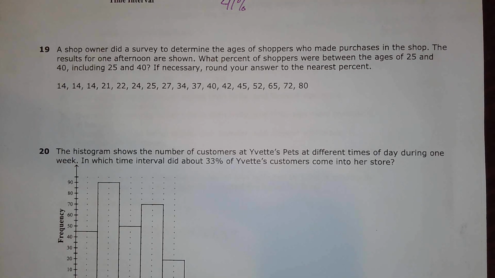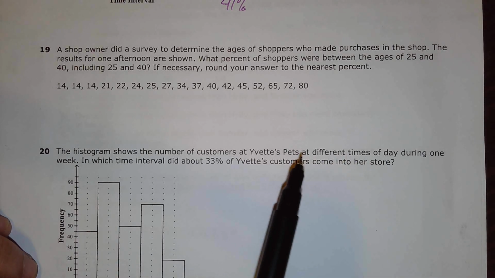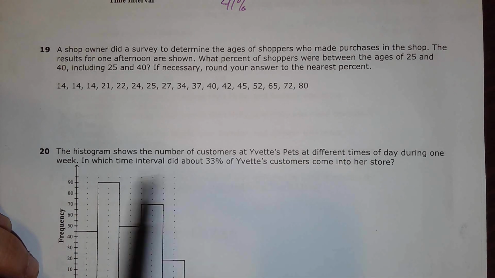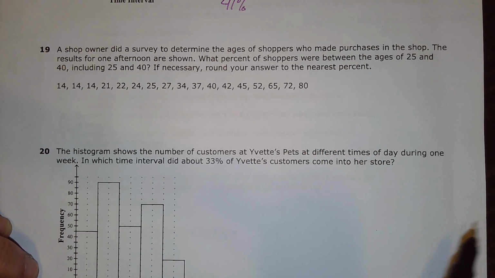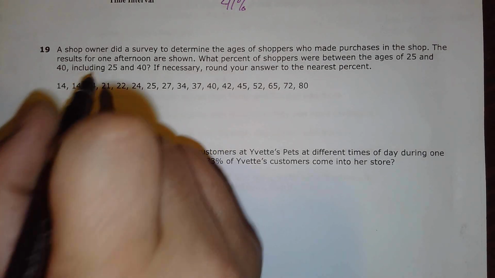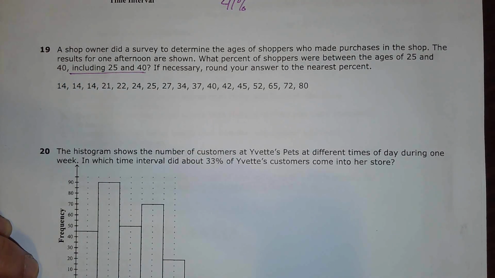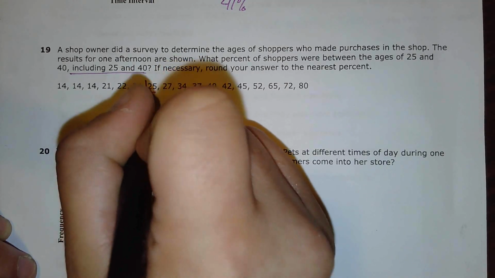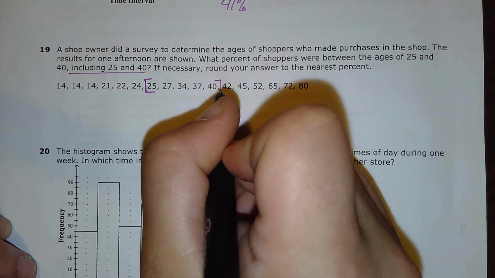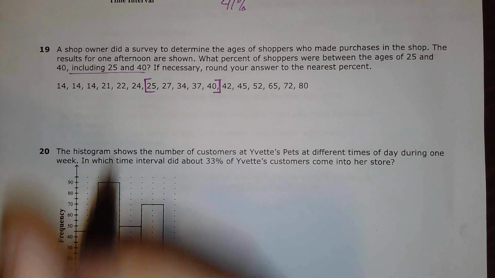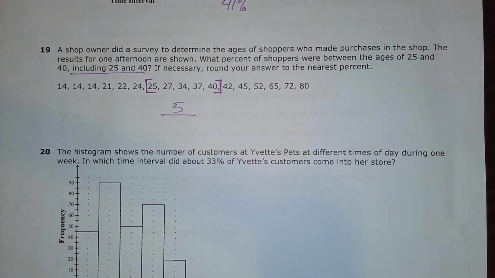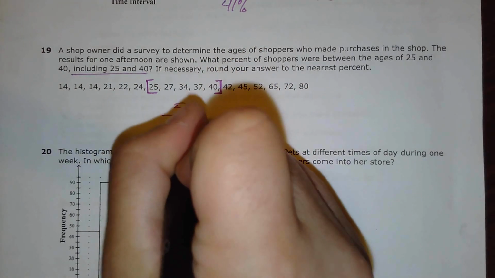Okay, this one's actually even easier. They want to know basically an age range, right? So who's coming in between these particular ages? They're saying between the ages of 25 and 40, and you can include the ages 25 and 40. So I'm going to go ahead and box these numbers in. Okay, so these are 5 different people with these particular ages, out of the total amount of people, which is 17.